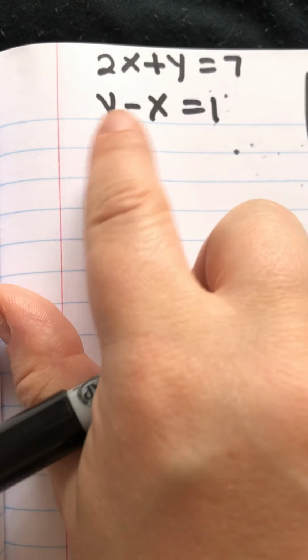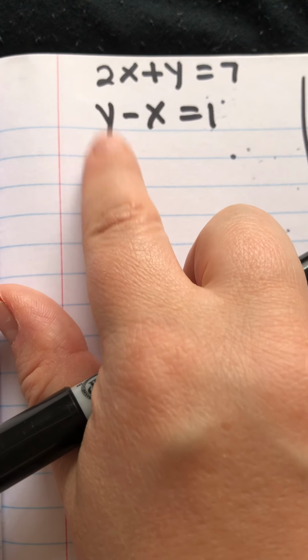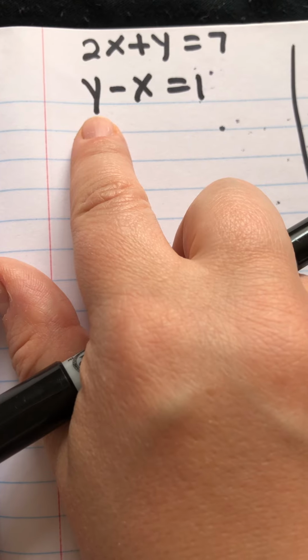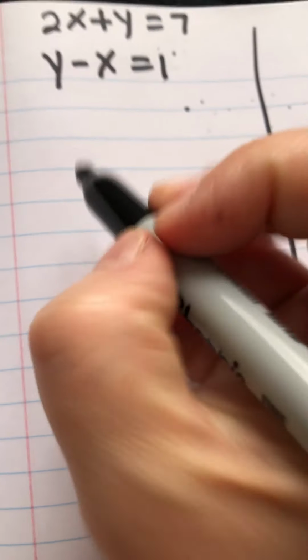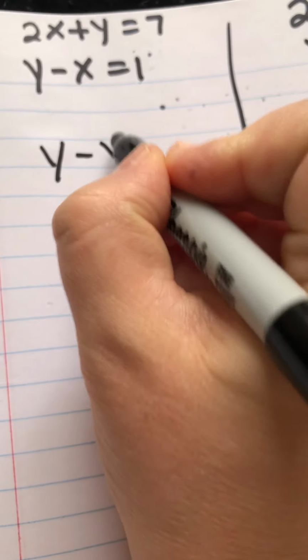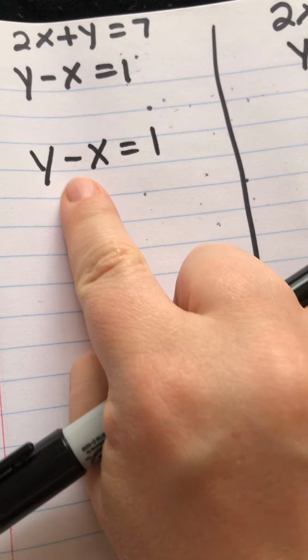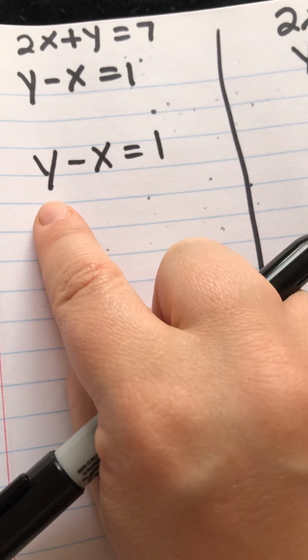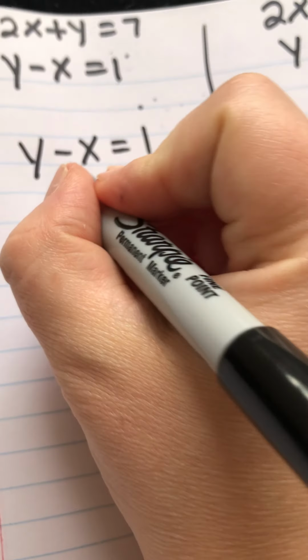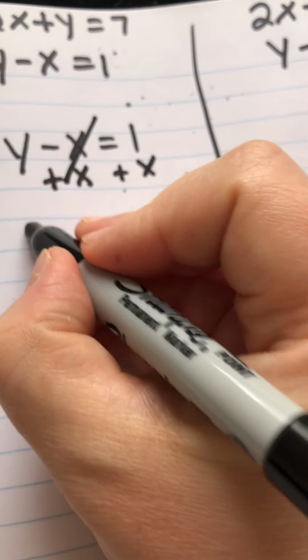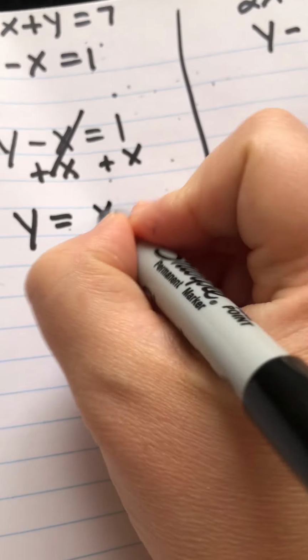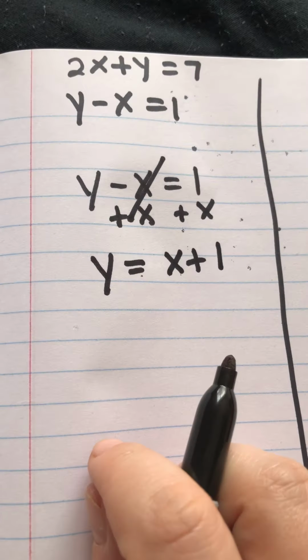If I want to substitute for y, that means that this y in this equation has to be by itself in order for me to substitute it up here for y. How do we do that? Well, we take our equation and we move over our x so that y can be by itself. So I'm going to do that by adding x to both sides. This is going to give me y is equal to x plus 1.